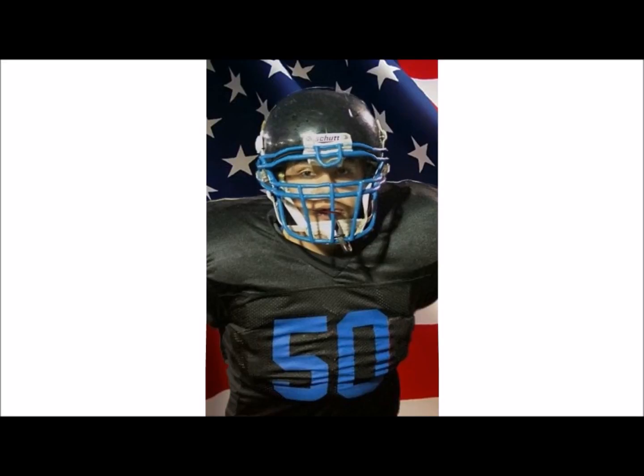Number 52, in the northern hemisphere, winds associated with a low pressure system blow blank. A, counterclockwise towards the center, B, clockwise towards the center, C, clockwise outward from the center, and D, counterclockwise outward from the center. That is the quiz up to question 52.